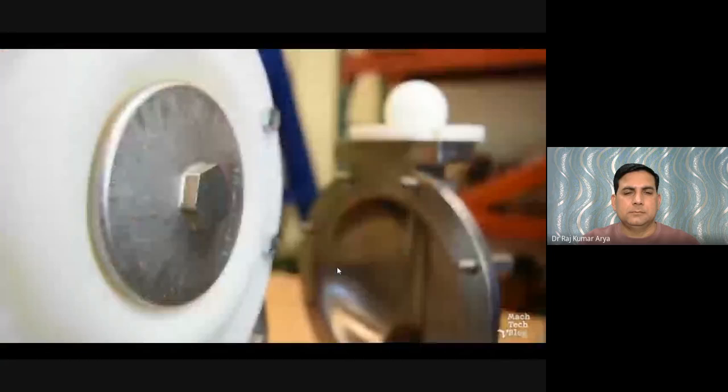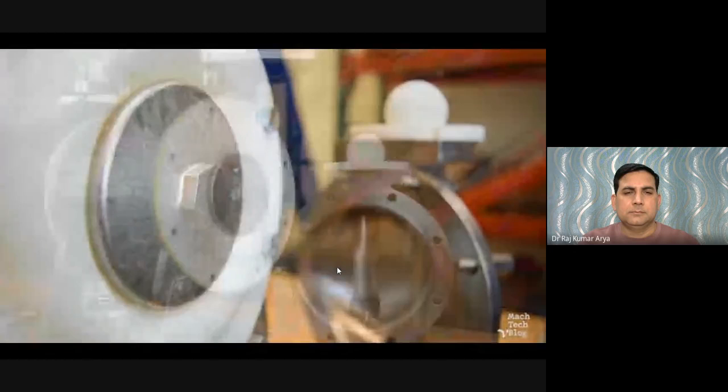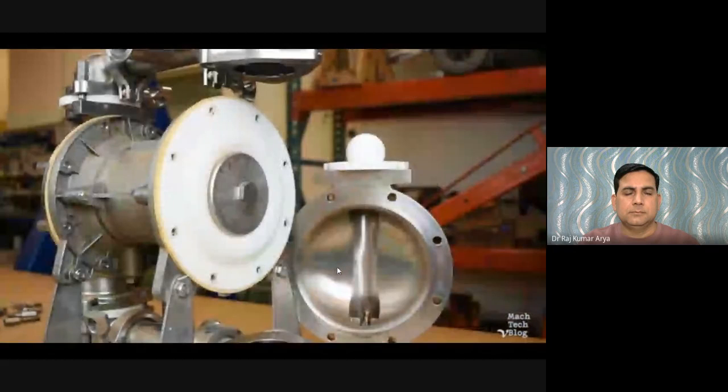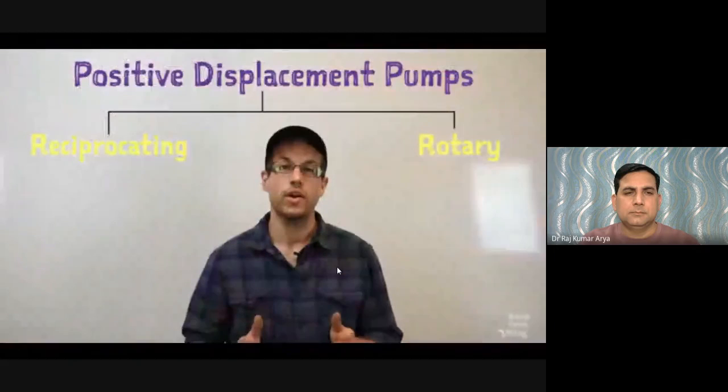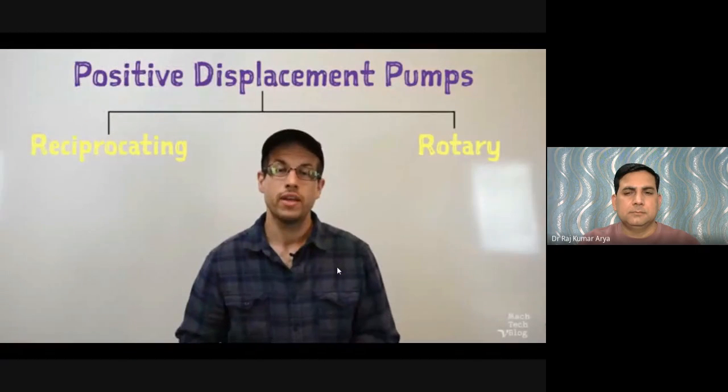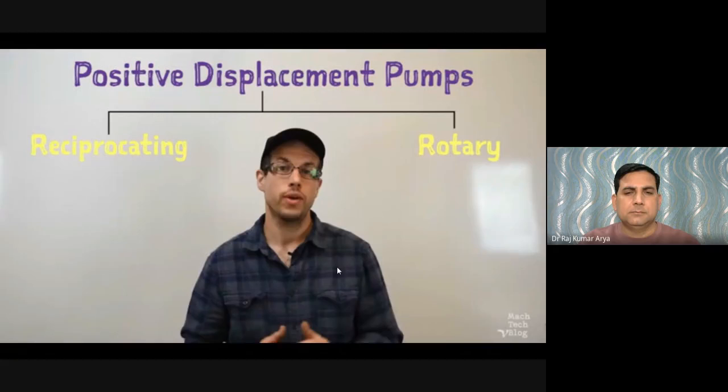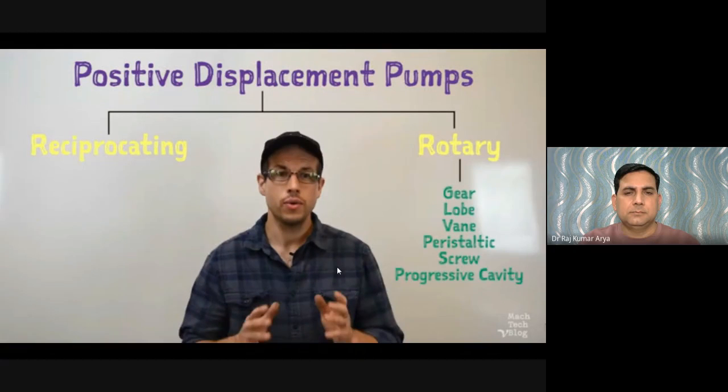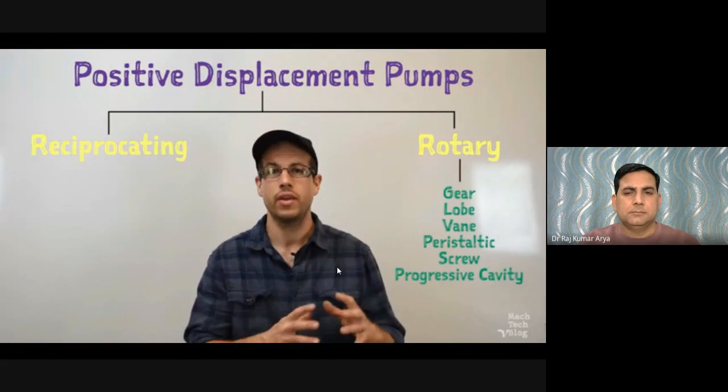One unique property of the diaphragm pump is that it doesn't require a seal, because the wet and dry sections of the pump are completely separated by the diaphragm itself. The second category of positive displacement pump is the rotary pump. All rotary pumps utilize some kind of a moving chamber that traps fluid and carries it from one side of the pump to the other side.